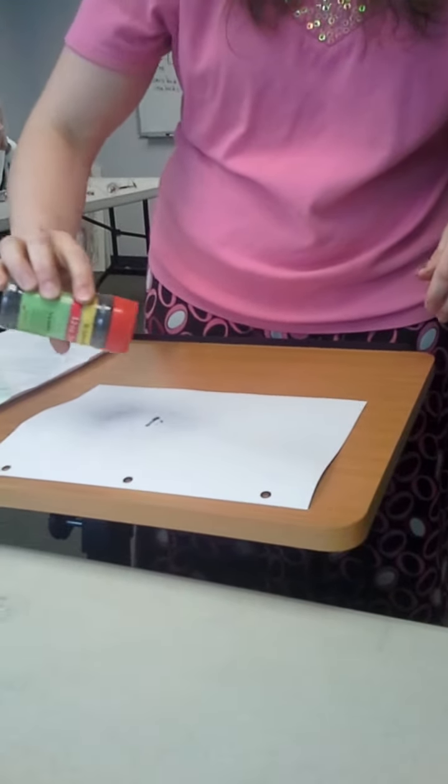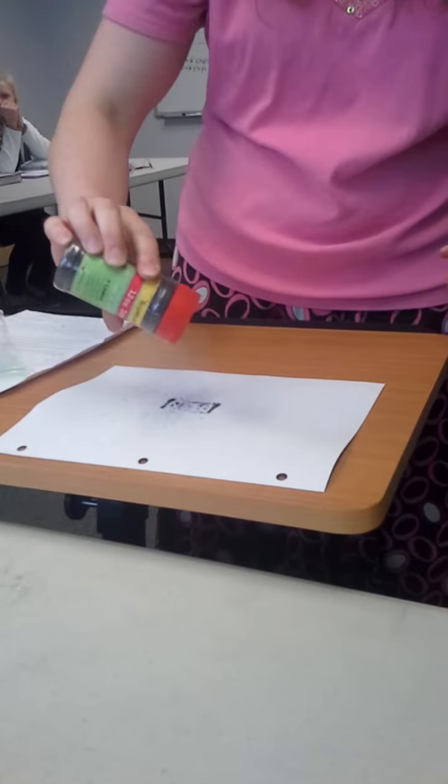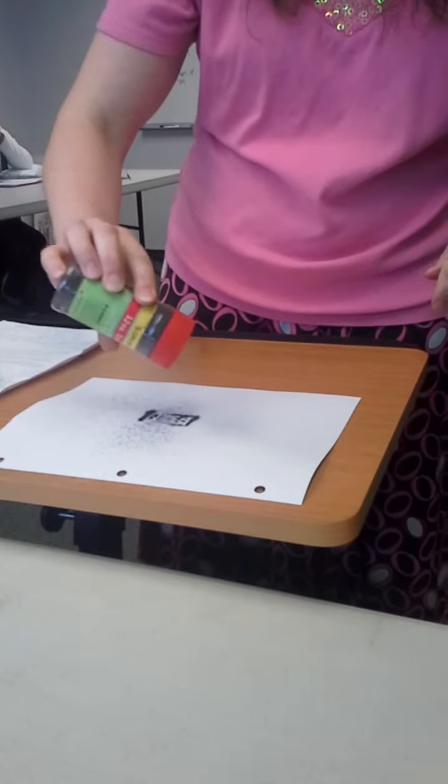Are those things you use when you buy them at the store and you can make people have hair? Yes. Yeah. So iron filings.